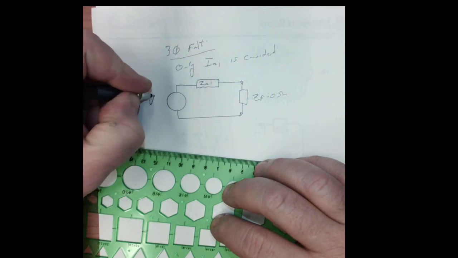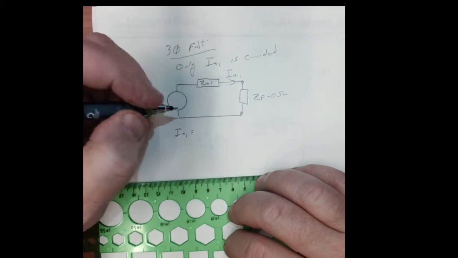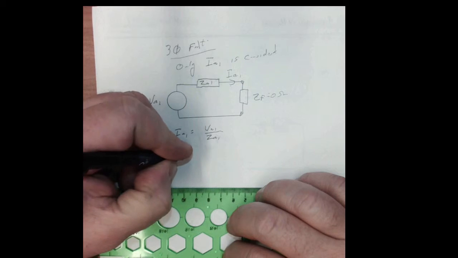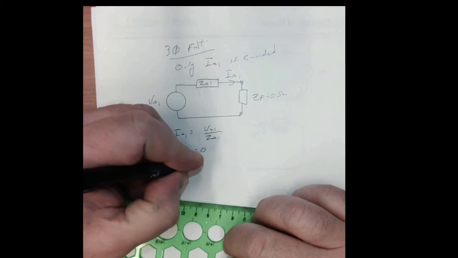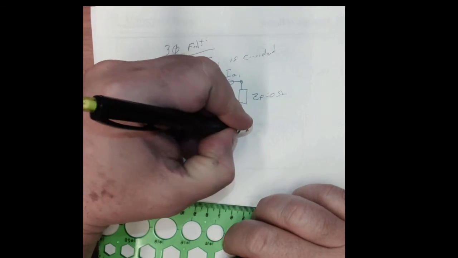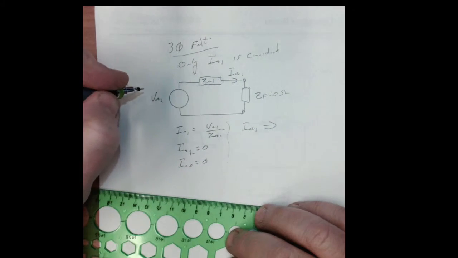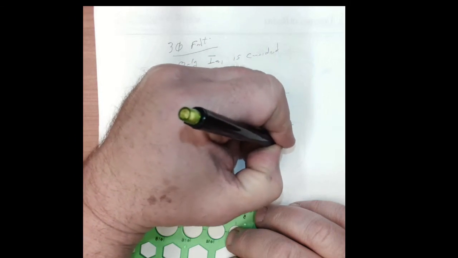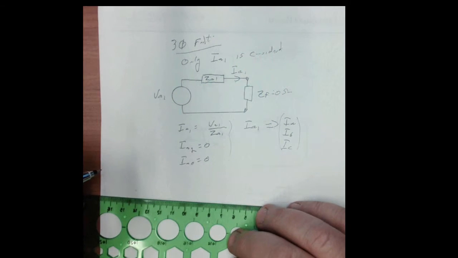Then IA1 is going to be equal to VA1 over ZA1, IA2 is going to be equal to 0, and IA0 is going to be equal to 0. With this expression, I can find IA1, and that in turn will allow me, with the material we covered in the video, to find IA, IB, and IC during the fault. And again, this is why we want to do this. We want to be able to find those fault values.